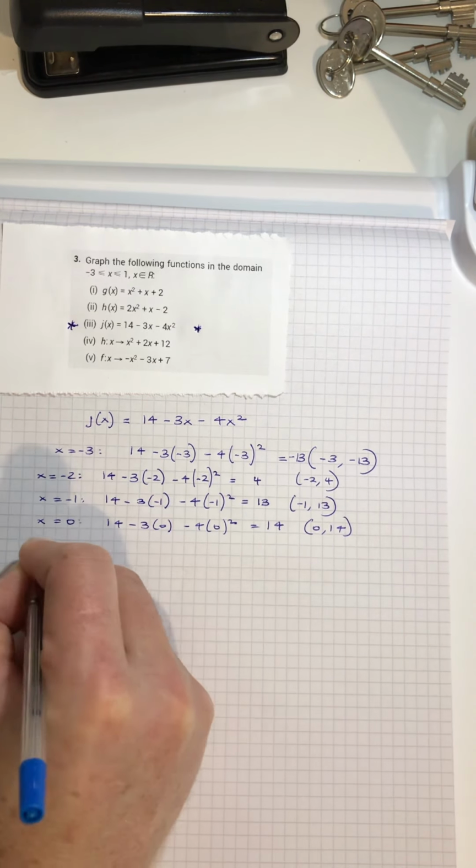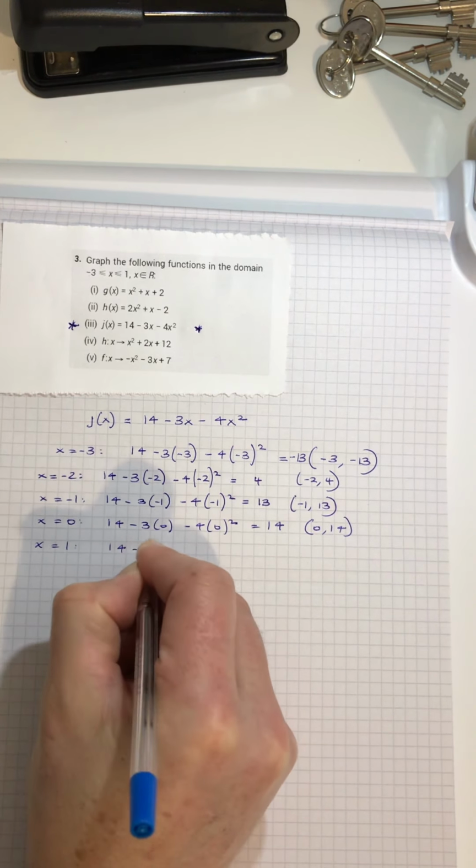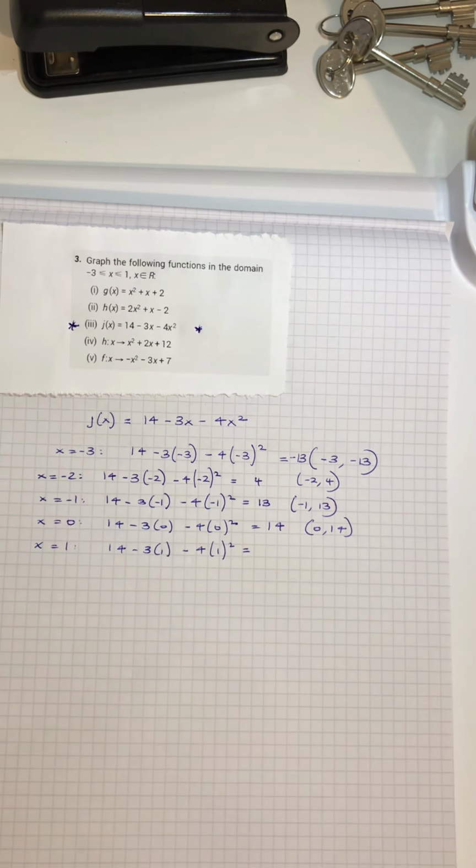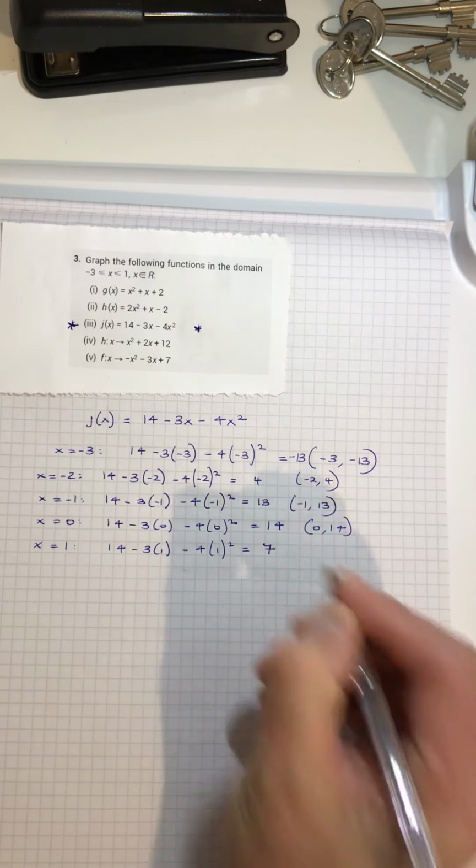And finally, when x is 1, so 14 minus 3 times 1 minus 4 bracket 1 to be squared equals 7.